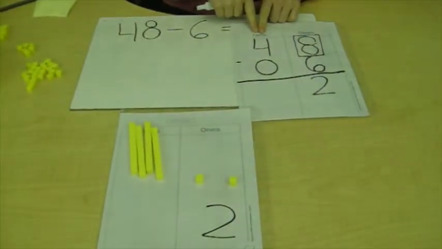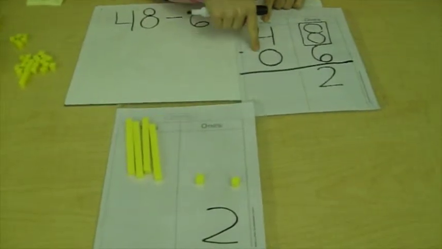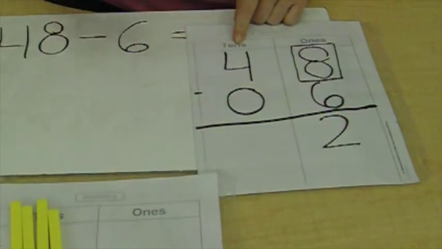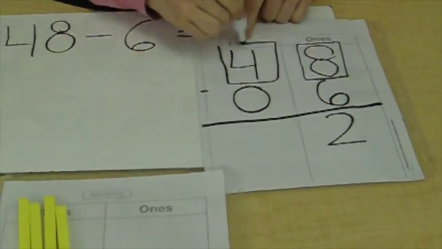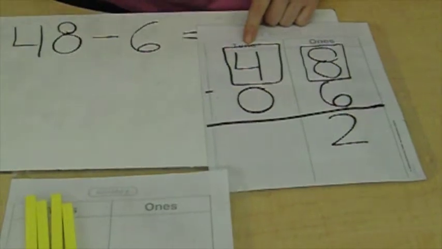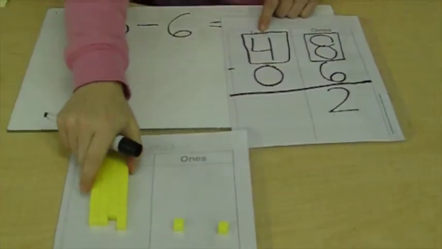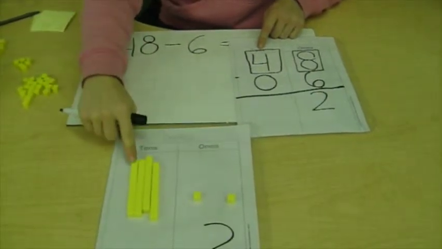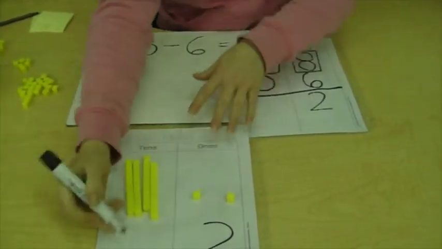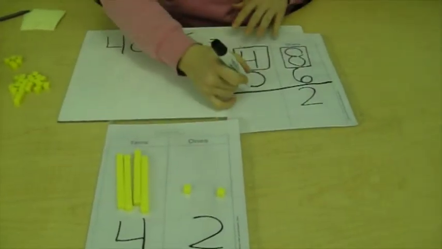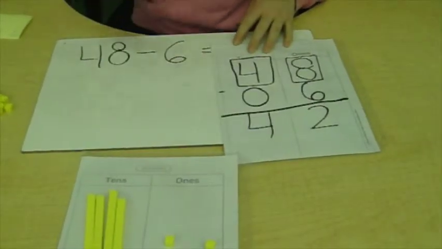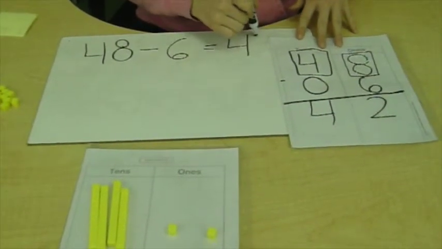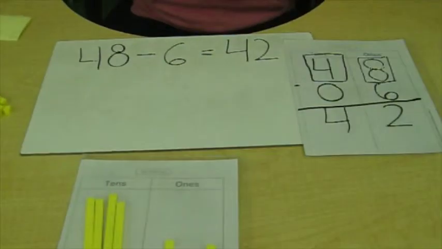Now here, in my tens place, I've got 4 minus 0. So the first question should be, where is there more? There's more on the top. When there's more on the top, no need to stop. So 4 take away nothing. If I've got 4 here, not going to take anything away, I'm still left with 1, 2, 3, 4. So I'm going to put that 4 in my tens place value. So my answer is 42. 48 minus 6 equals 42.